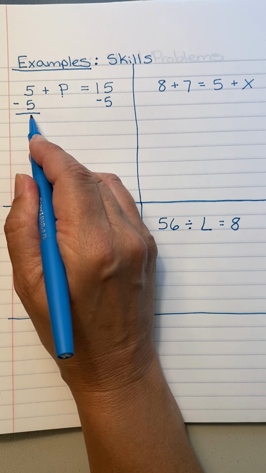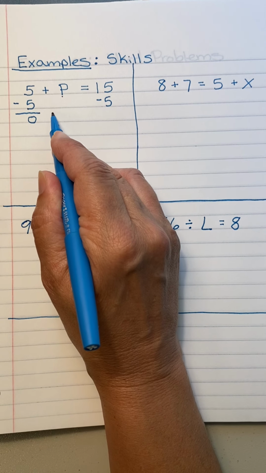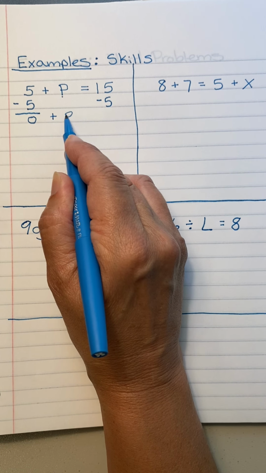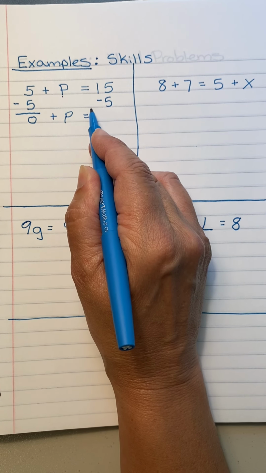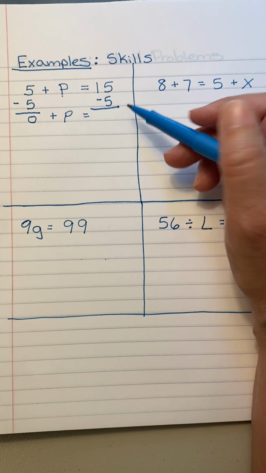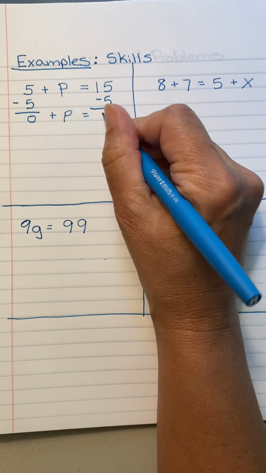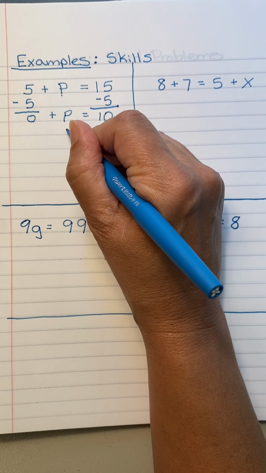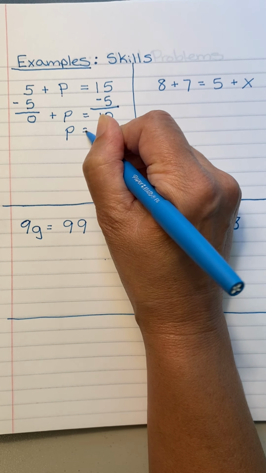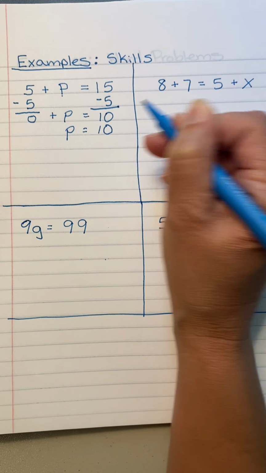Well, 5 minus 5 is 0, and 0 plus p is going to be just p. On this side over here, I have 15 minus 5. 15 minus 5 is 10. So I have solved for the variable: p equals 10.